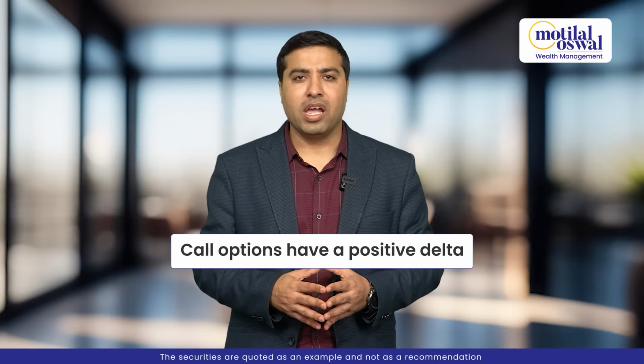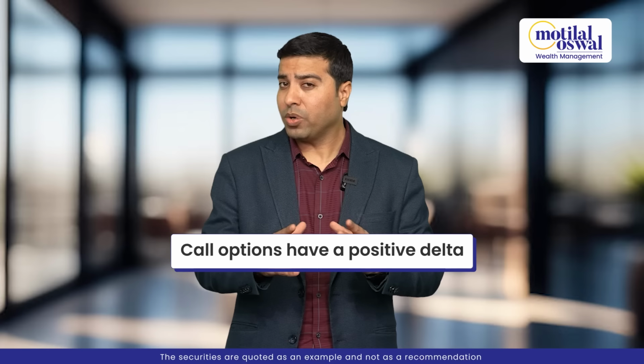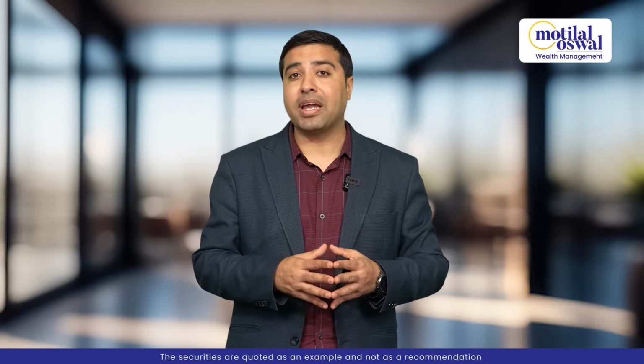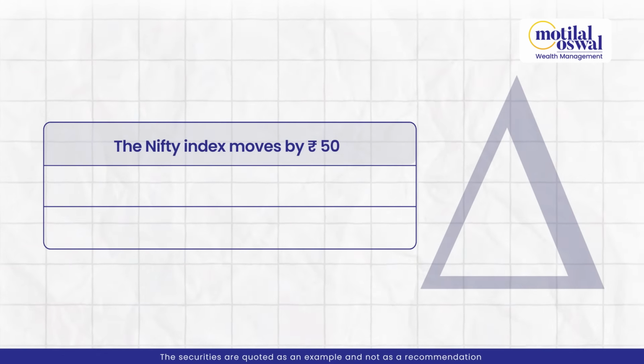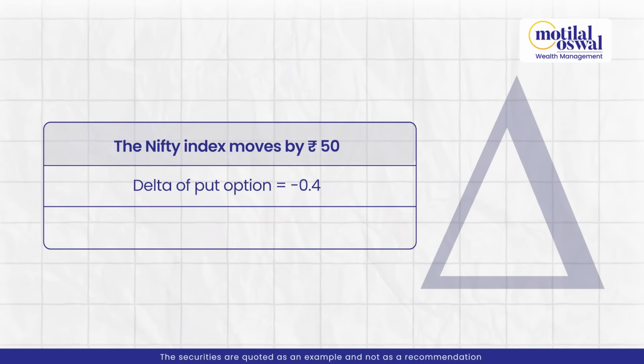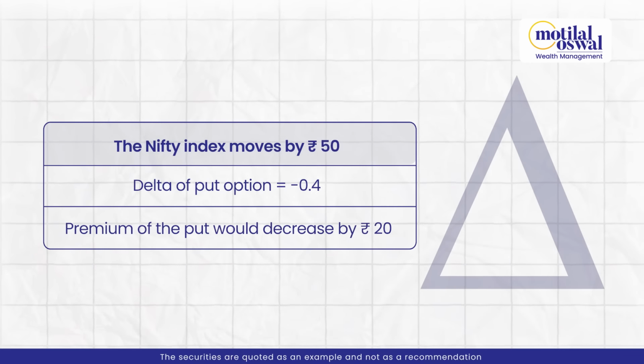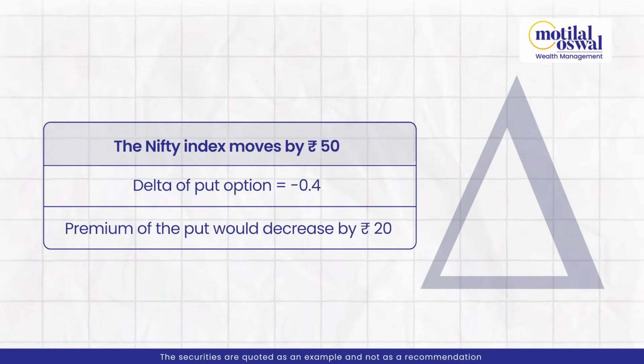Call options have a positive delta, while we need to keep in mind that put options have a negative delta. On the basis of delta, we can predict changes in option prices. For instance, if the market moves by 50 rupees and the delta of a particular put is 0.4, that means the premium change will be around 20 rupees, because 50 rupees is the underlying movement, delta is 0.4, so 20 rupees will be the premium change in the options.